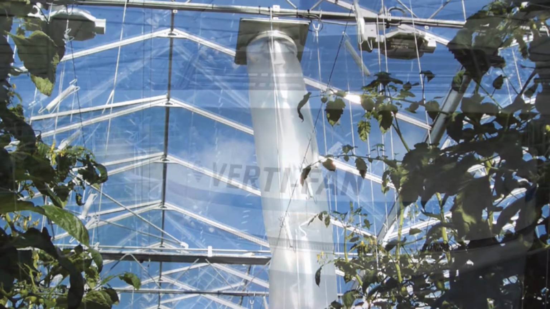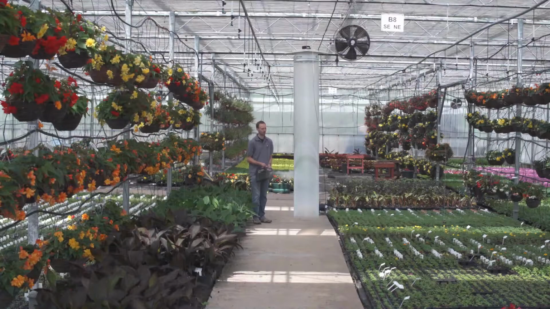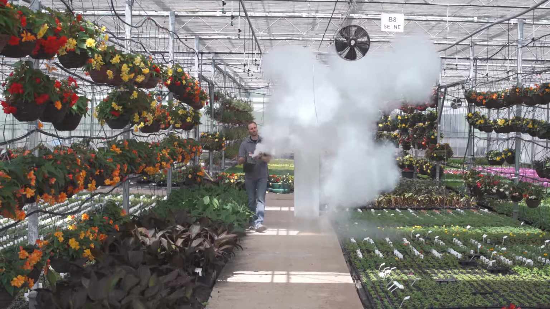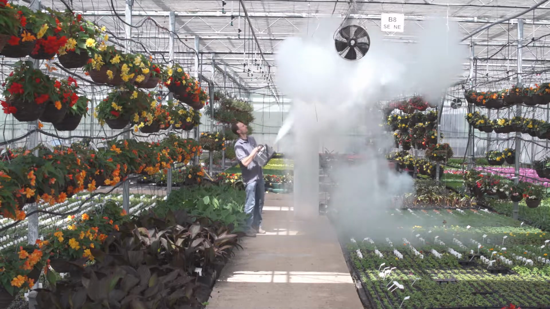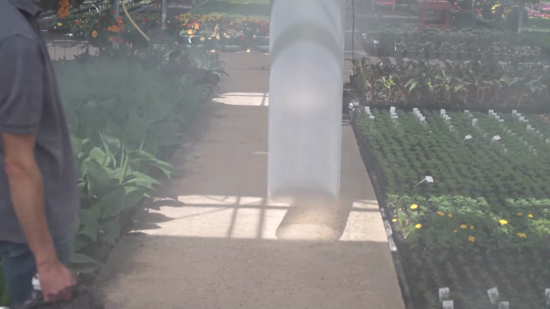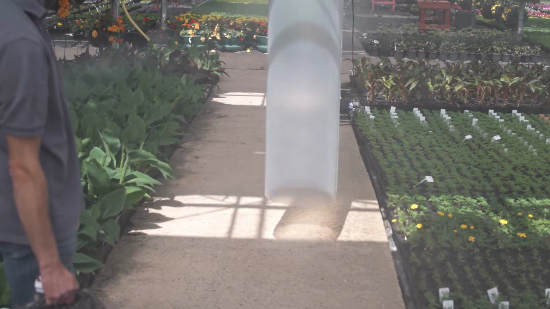A ducted system consisting of a fan at the top of a long plastic tube which directs air towards the ground could be a good option for bench crops. However, the blown air can stir up dust on the ground and can result in localized air movement, which may have an adverse effect on the ground crop by stimulating too much evaporation, thus drying out the plant.